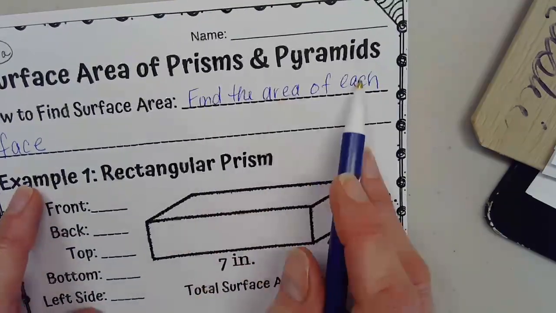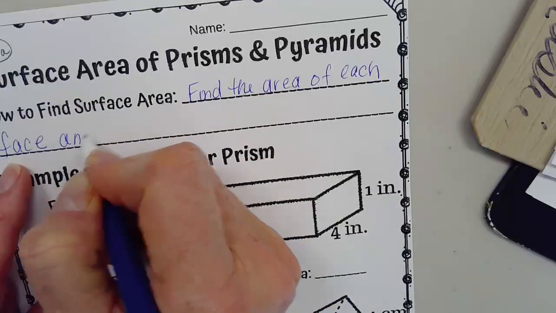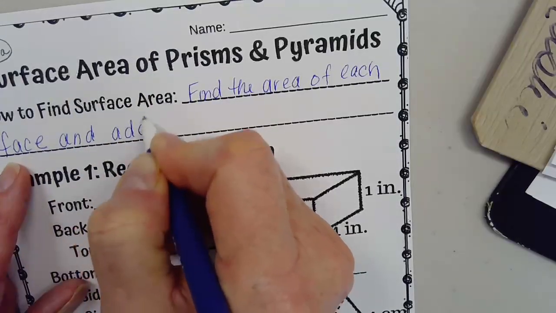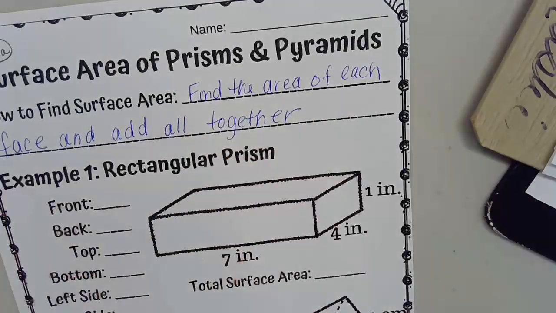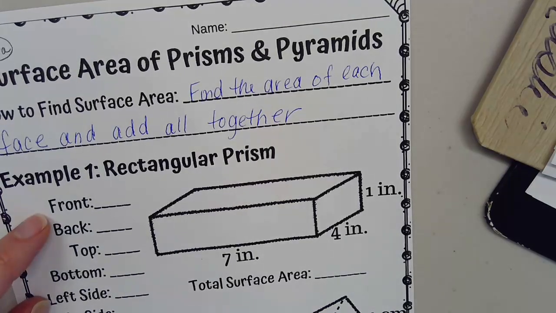All right, so find the area of each face and add all together. So for the surface area, it's a 3-dimensional figure like this. This is made out of cardboard. Okay, it has a net that could be cut and open, and it's going to have how many faces? Catalea, how many faces does this rectangular prism have? It has a top and bottom. It has a front and back. It has a left and right. It has 6. So this has the 6 faces, and that's what we're going to be finding.